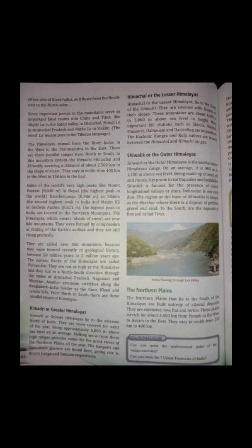These plains stretch for about 2400 km from Punjab in the west to Assam in the east. So the extension of this plain is about 2400 km, and its west boundary is Punjab and east boundary is Assam. They vary in width from 150 km to 400 km.